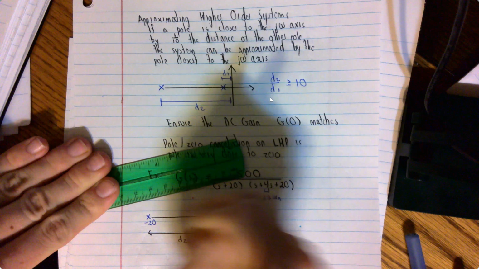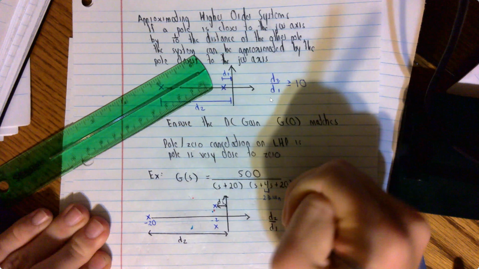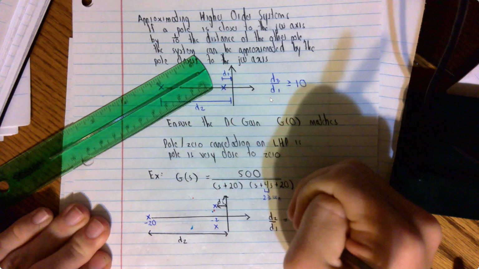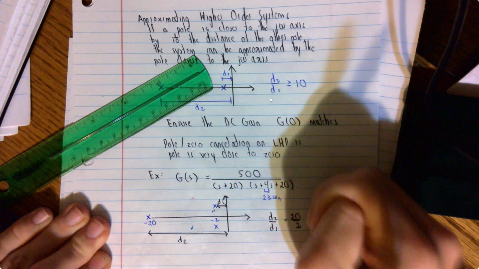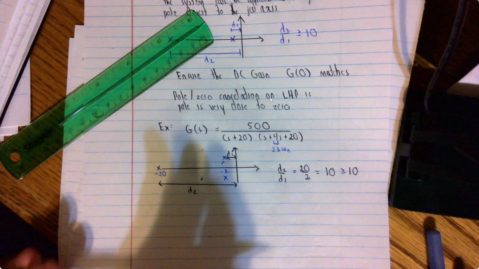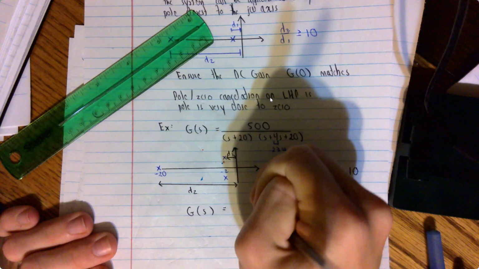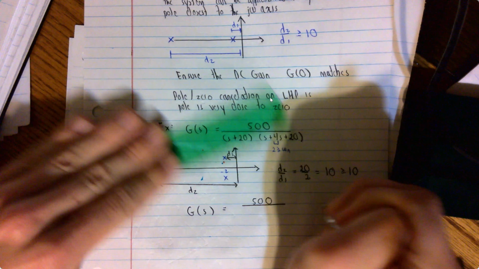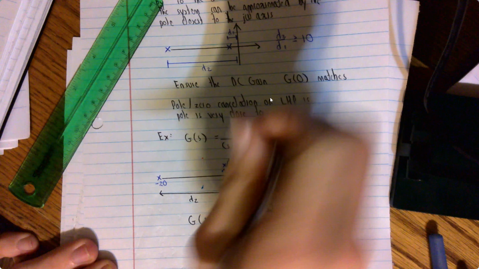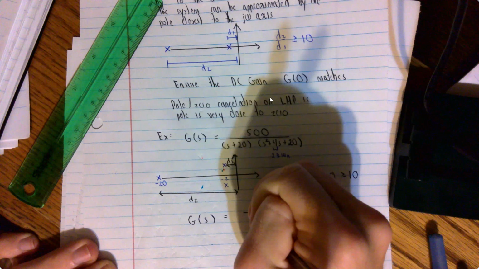And so here, your D2 over D1 is going to equal 20 over 2, which is equal to 10, which is greater than or equal to 10, so you can approximate the second order system. And so if we approximate it, G(s) is going to equal 500 over, and because it's a second order, there's two poles. Here, it would cancel out this one, so you'd have an s squared plus 4s plus 20.